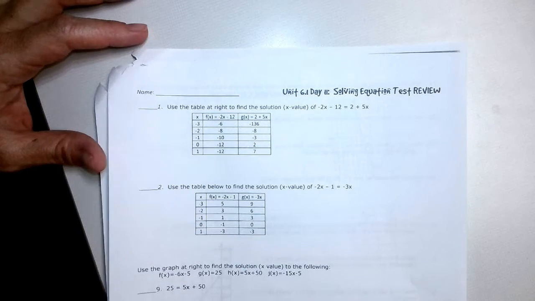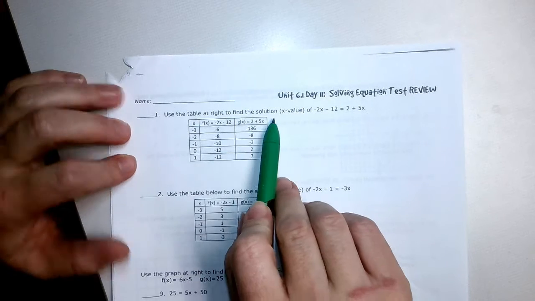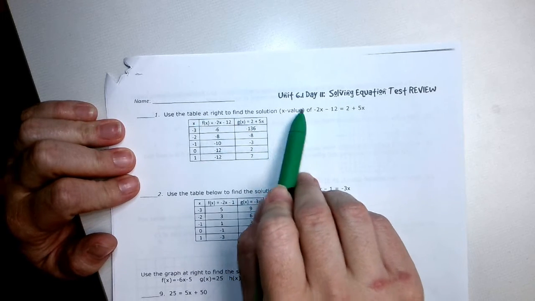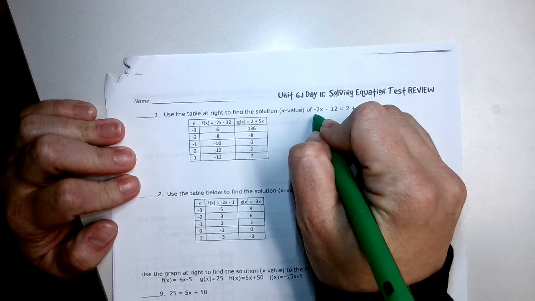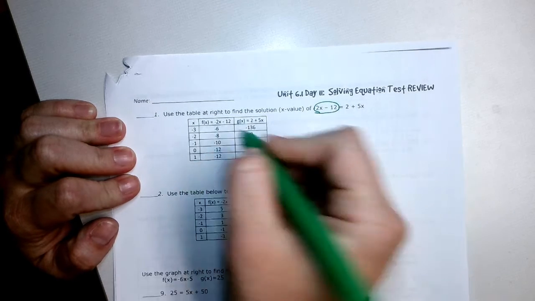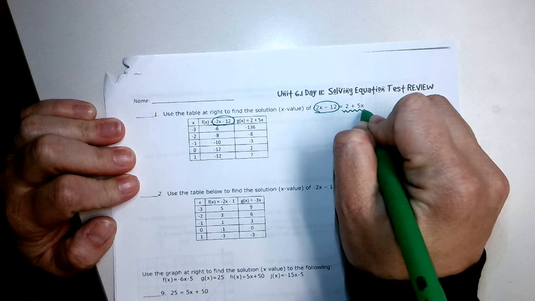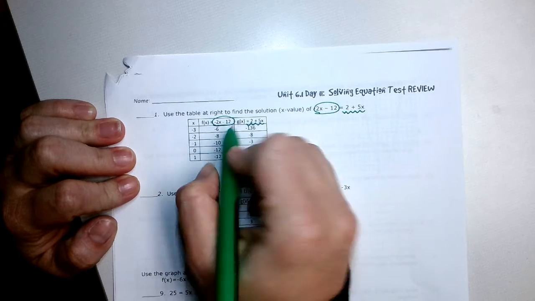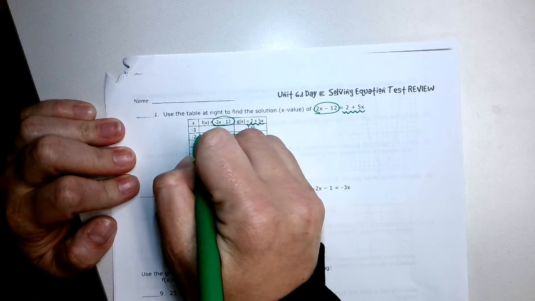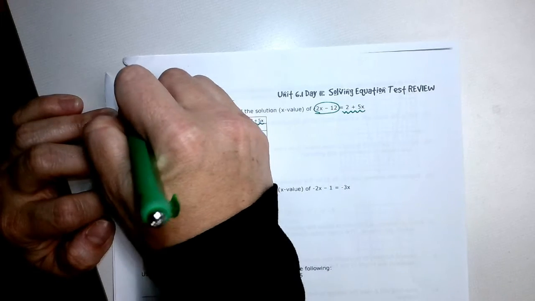Okay, Unit 6.1 test. It says using the table to the right, find the solution of x. So you're finding the x values. It's the solution, so it says where this equation equals this equation. So we're looking for where they're equal. They're equal here, therefore x equals -2 is our answer.